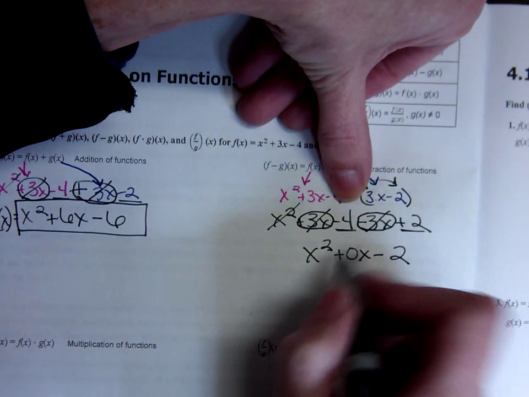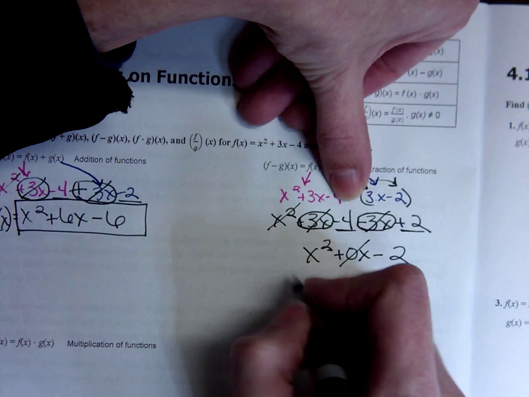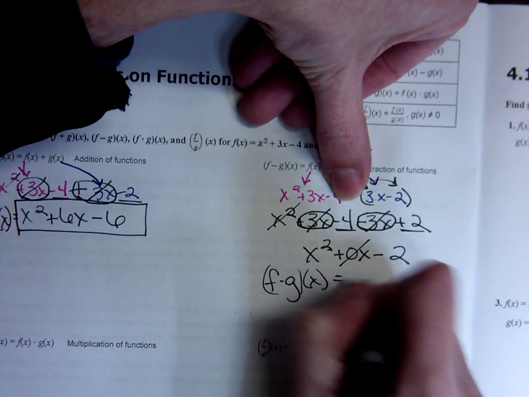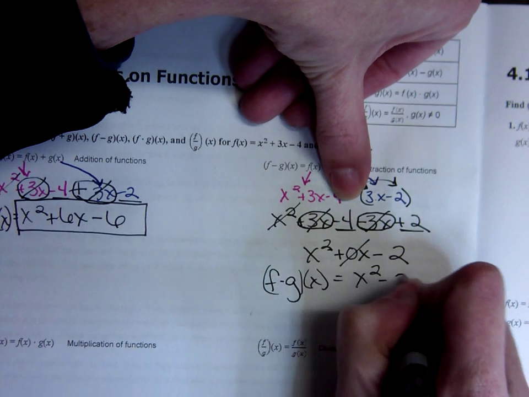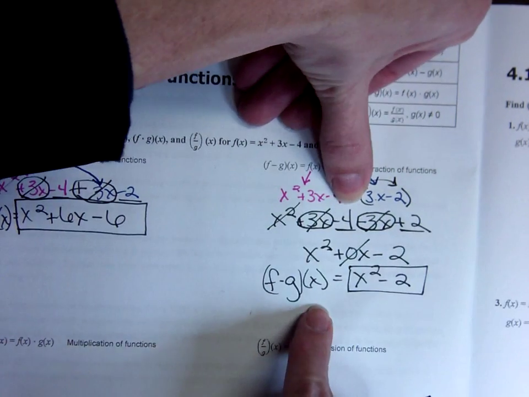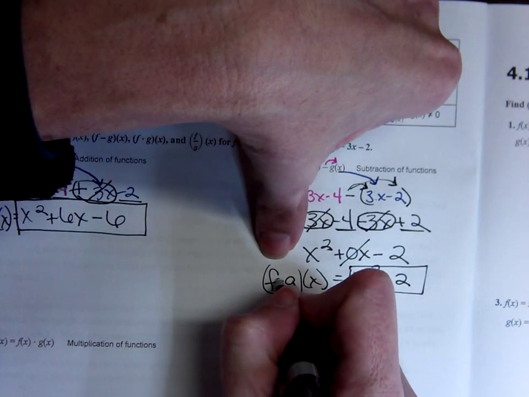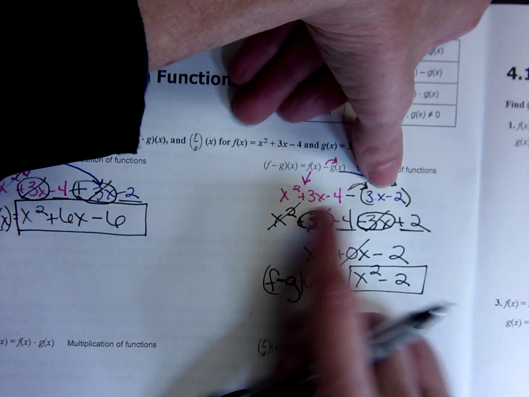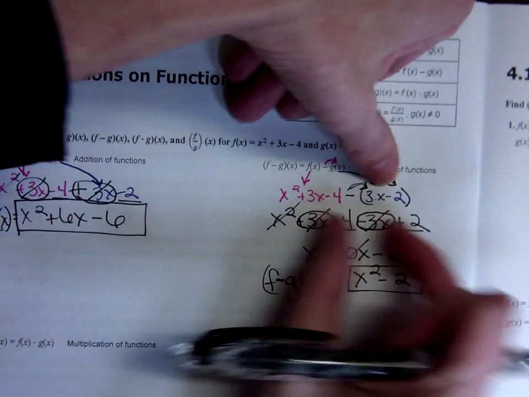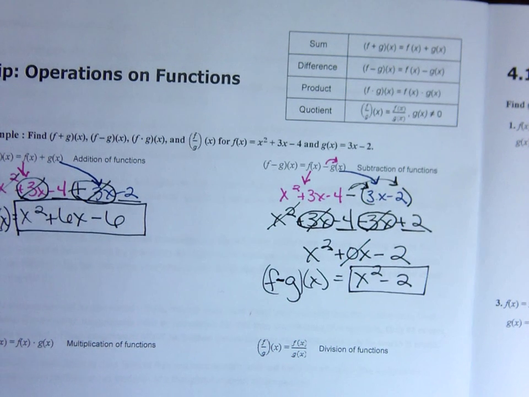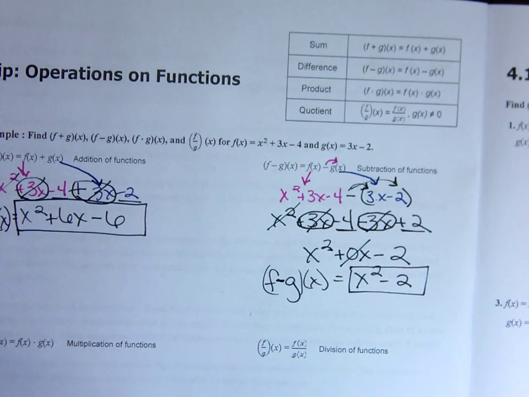When I simplify even further, f minus g of x equals x squared minus 2. Okay. Order is important. If this had said g minus f, then we'd have written the g of x first and then subtracted and put this in parentheses to distribute that negative through. That's really the most difficult thing, making sure you're paying attention to what you put where.